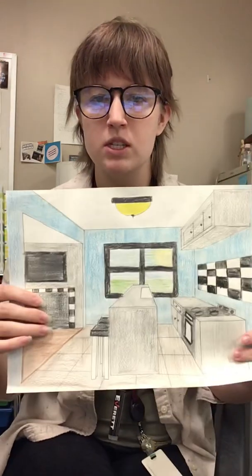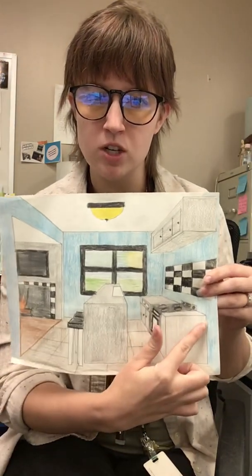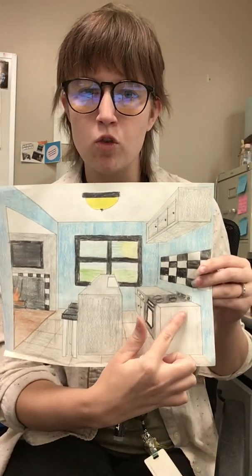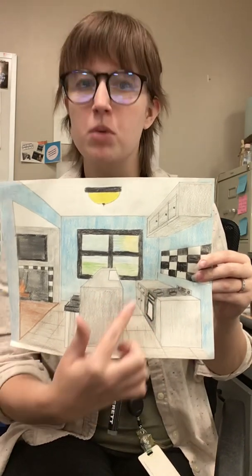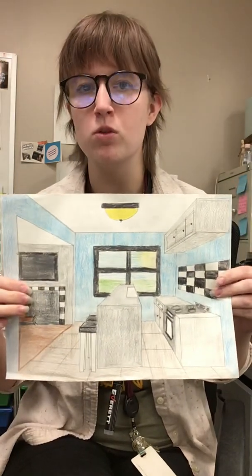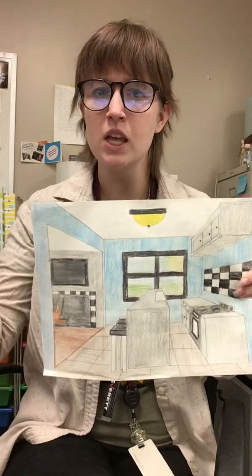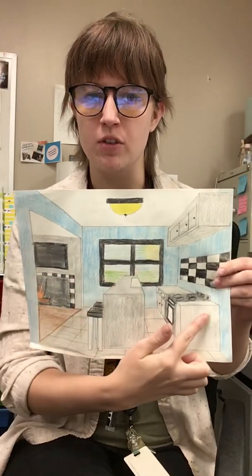And that's one of those things that the more I talk about it, the more confusing it gets. So I'm going to show you some examples. Here's one that was done last year. You see how over here on this counter, the front part of the counter looks wider than the back part of the counter, because the back part is farther away from you. And you'll see in the Google Slides that you're going to read today, things as they get farther away from you, they get smaller and they get closer to the vanishing point.